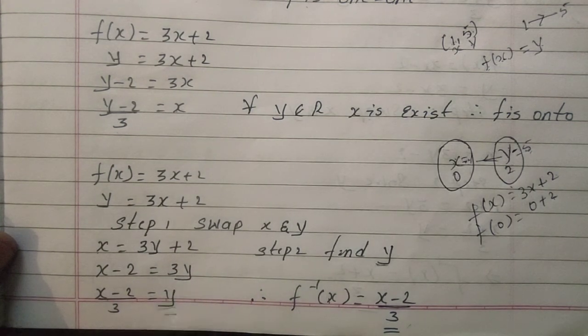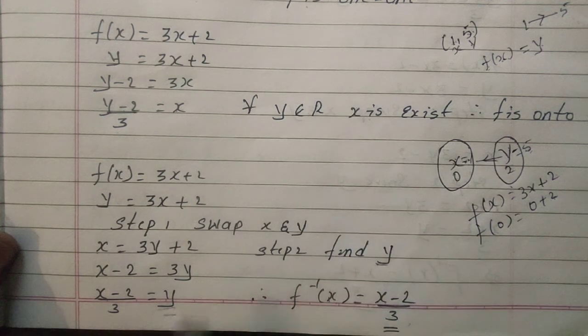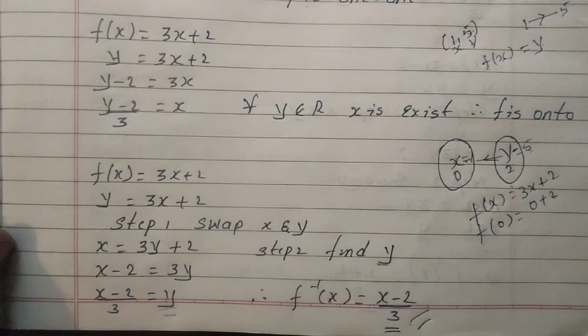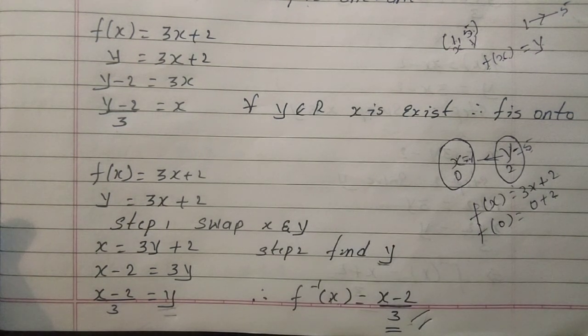This y is nothing but f inverse of x. So f inverse of x is nothing but (x minus 2) by 3. This is your answer. So in this question they asked us to find whether the function is bijective and f inverse of x. Remember, if the function is bijective, we can find the inverse.